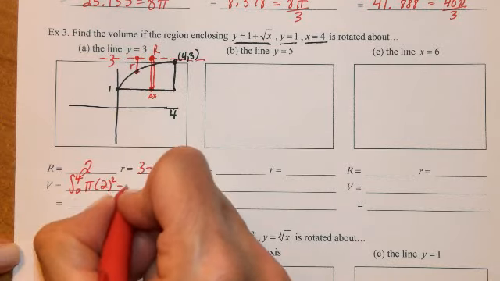Let's do the same thing and revolve it around the line y equals 5. So same region. Y equals 5 will be up higher, right? Big R, little r. Big R is 5 minus 1, so 4.